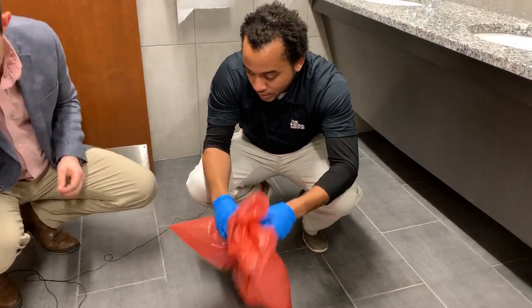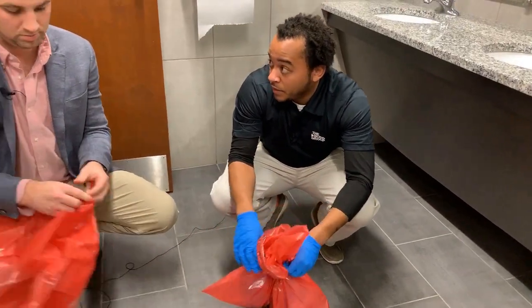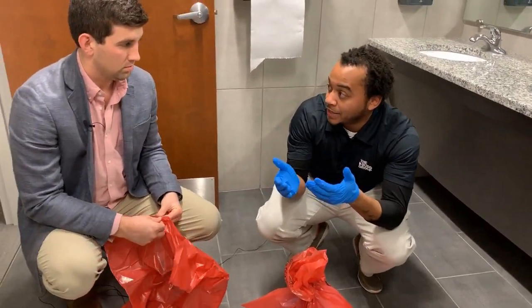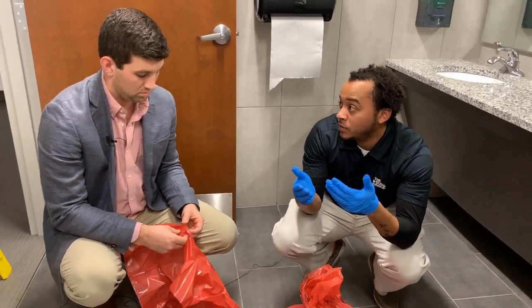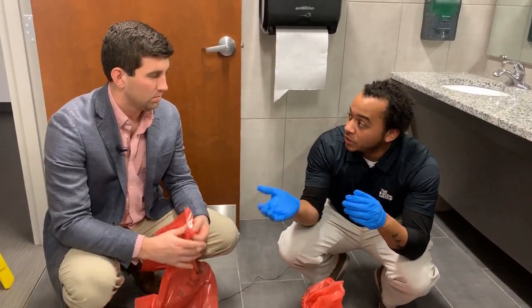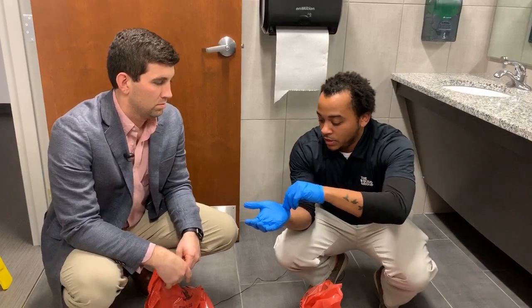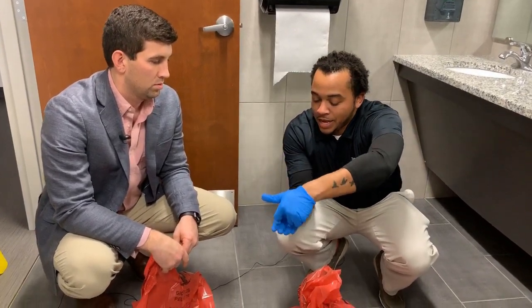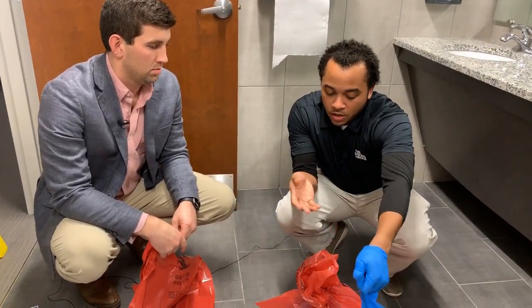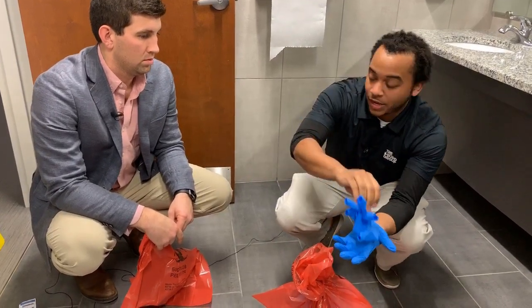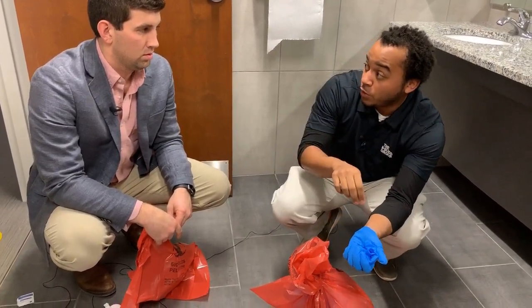And then, very imperative and important, when you're doing this last step, is how you take these gloves off. Okay? So you're going to take the first glove off inside out, and you're going to place that in the hand with the glove on.